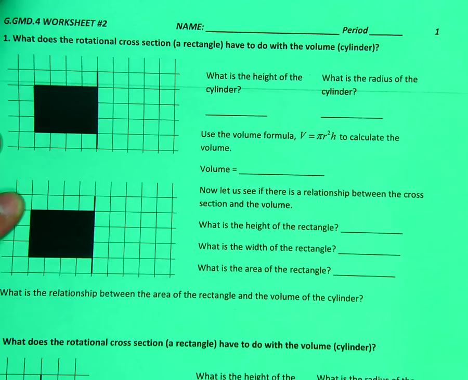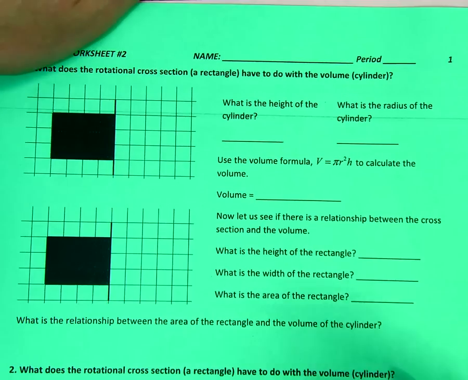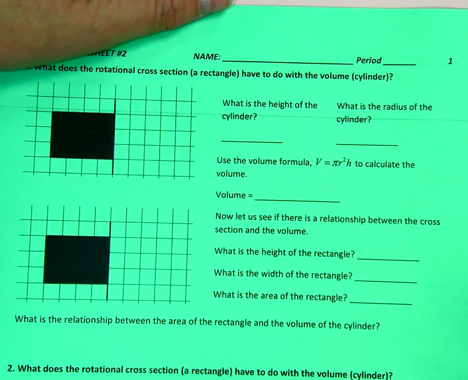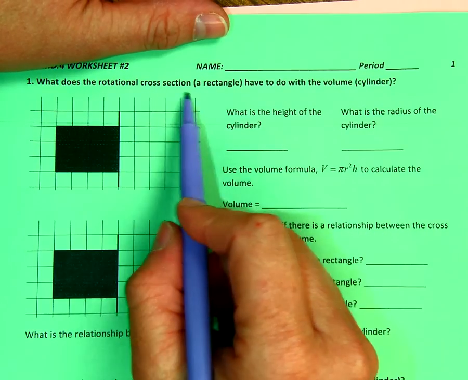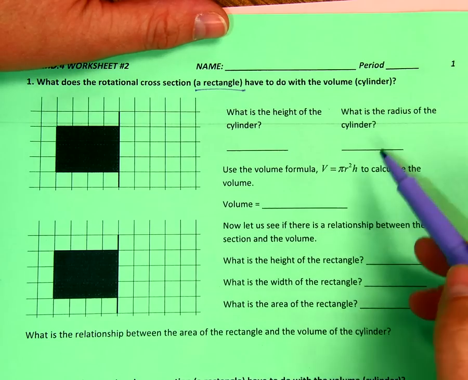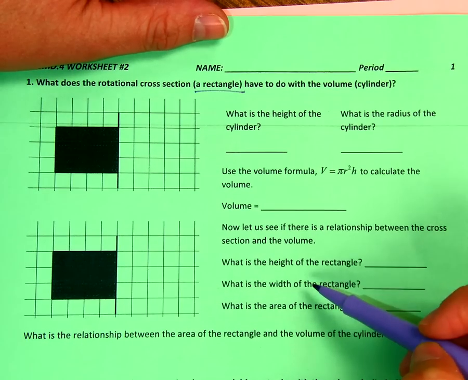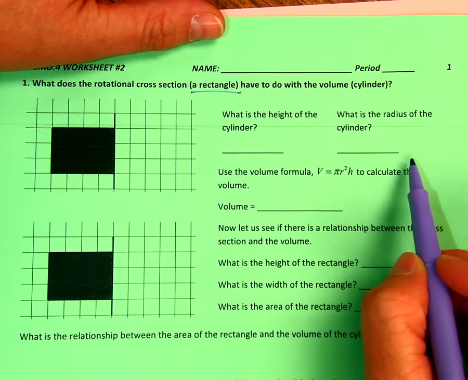Okay, so I am now on this page of the green packet. The important thing here is to read what is being asked. What does the rotational cross section, so in other words, the rectangle, have to do with the volume? So we are going to be answering some of these questions. So again, I would answer the first two questions and then pause it.